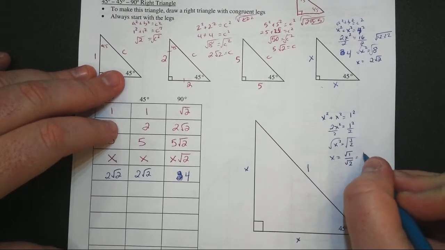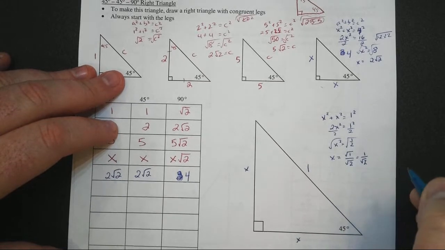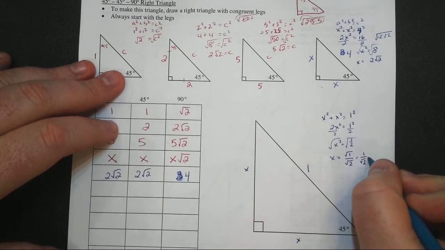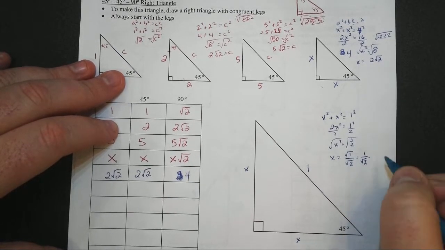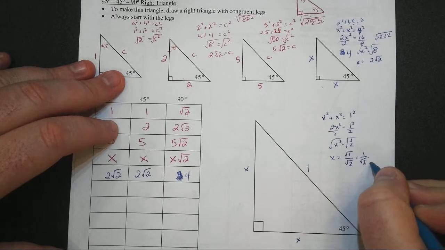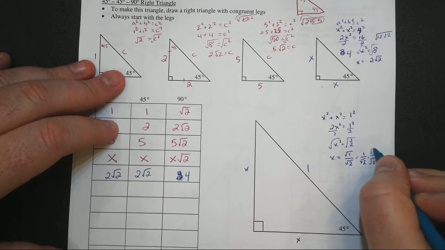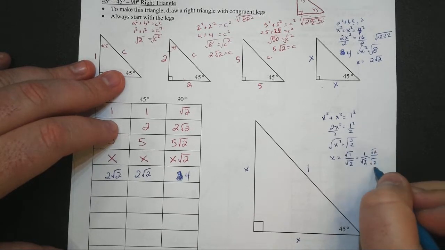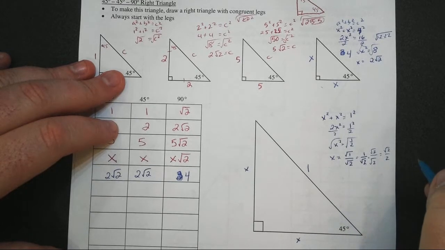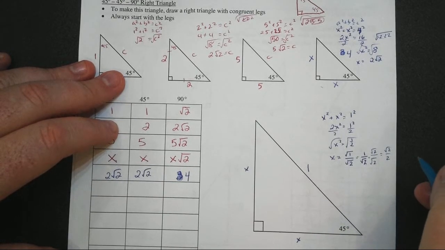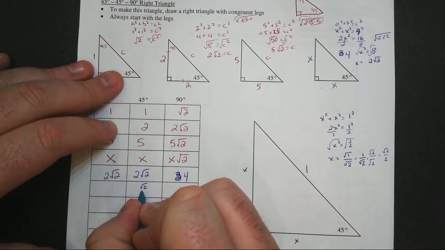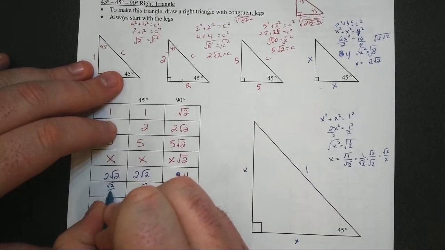So what happens is you get 1 over the square root of 2, and you can't keep this as 1 over the square root of 2. You actually have to what's called rationalize, which means I need to get rid of the radical in the bottom. And remember, how do you get rid of a radical but by squaring it? So I'm going to multiply both top and bottom by radical 2. Remember, I'm multiplying by 1, and we get radical 2 over 2. All right? So this is 1 radical 2 over 2 for the legs.